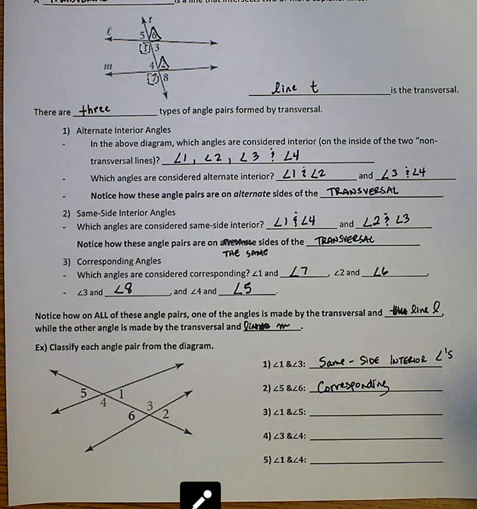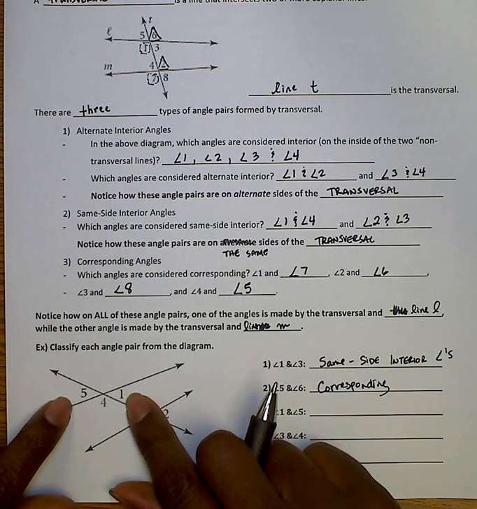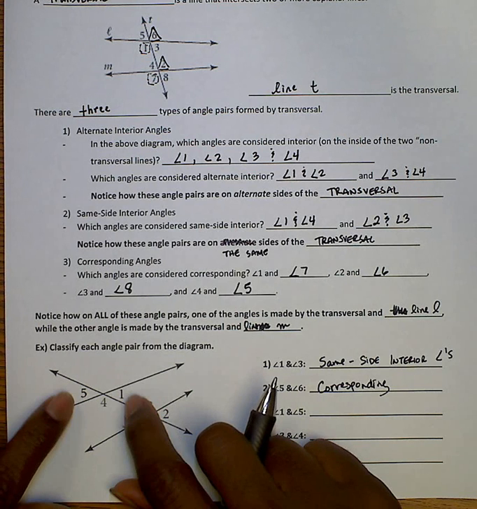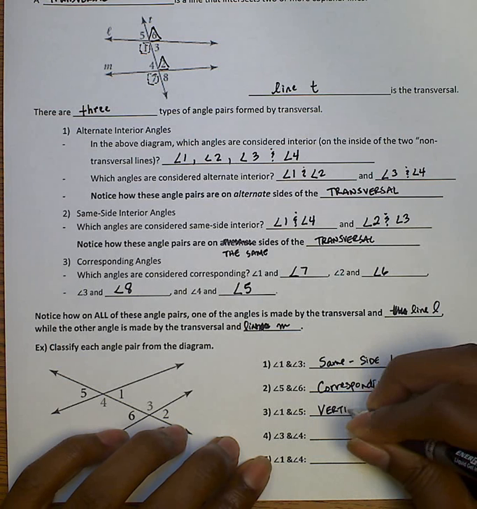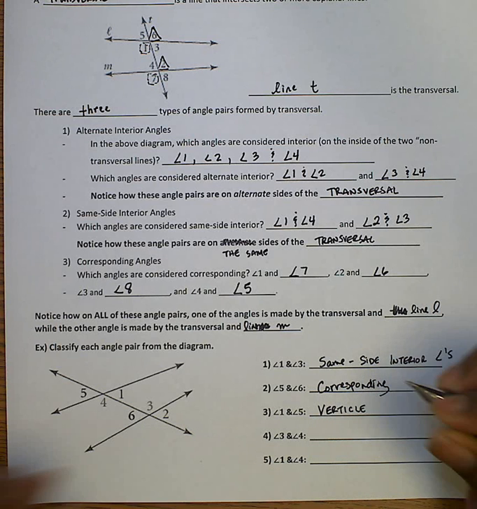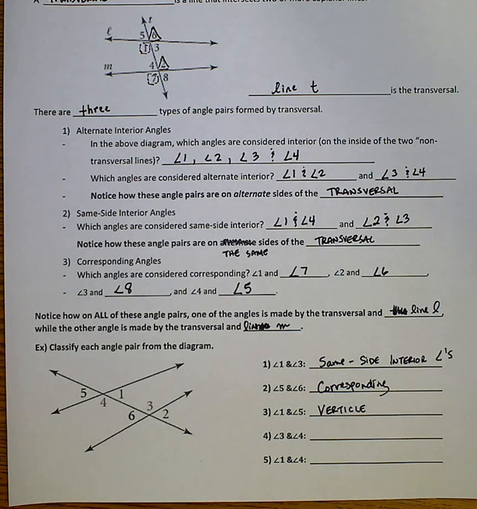Angle 1 and 5, what kind of angles are these? These are vertical angles. I know that we didn't just talk about them, but vertical angles are angles that we'll use all the time, and we should be able to identify pretty quickly. Okay, vertical angles are going to be important for us.